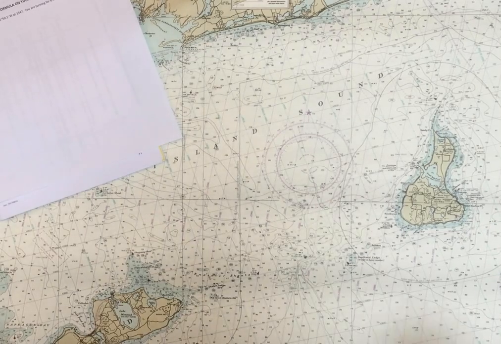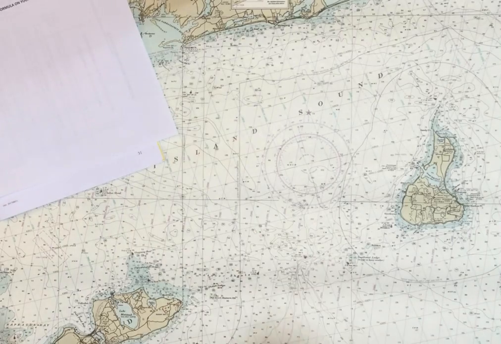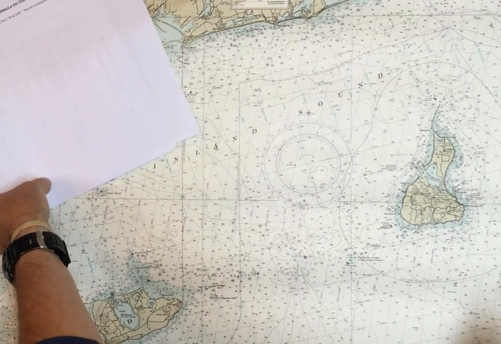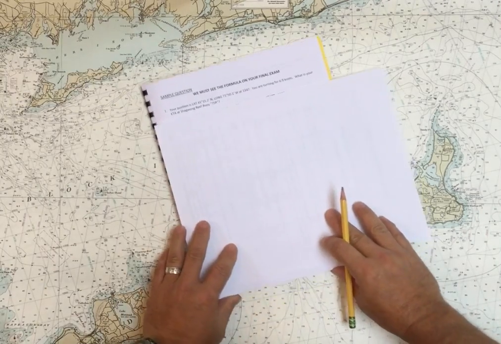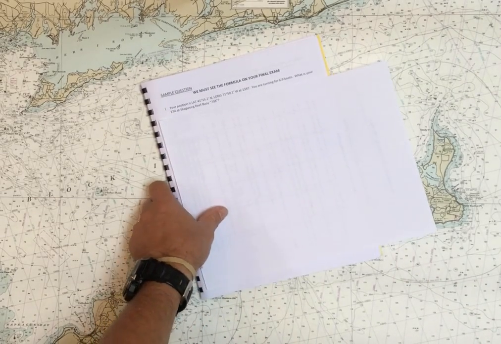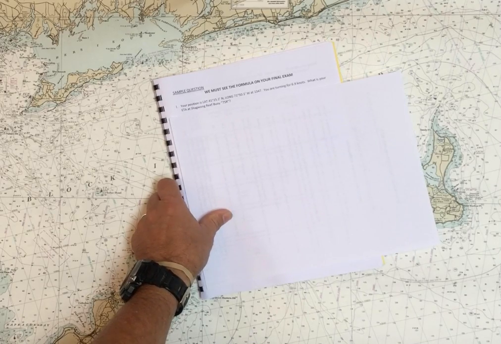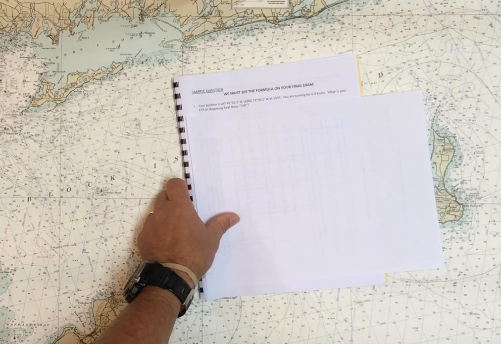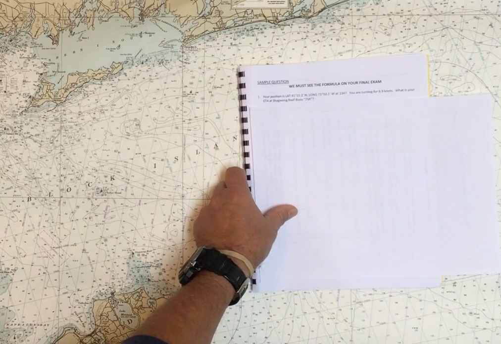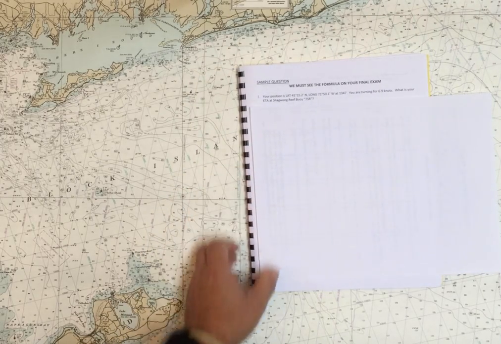Okay, here we are on page 31 in your student handbook, the very first ETA problem. ETA meaning estimated time of arrival. It says your position is latitude 15.2 north by longitude 7150.1 west at 1347. You are making 6.9 knots. What is your ETA at Shagwang Bell Buoy, Shagwang Buoy 7SR?